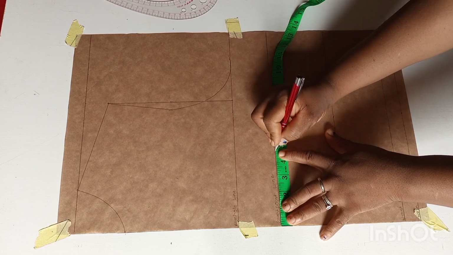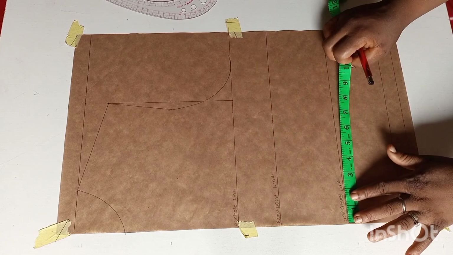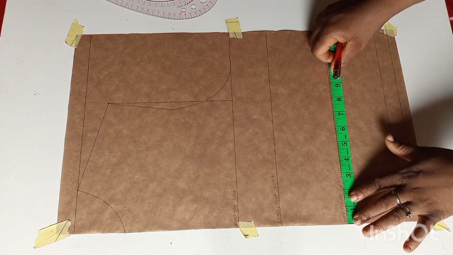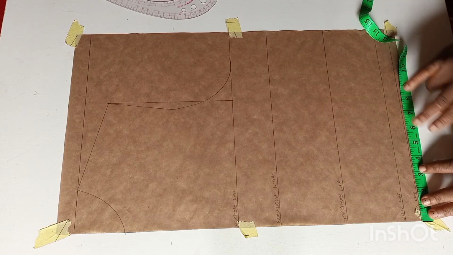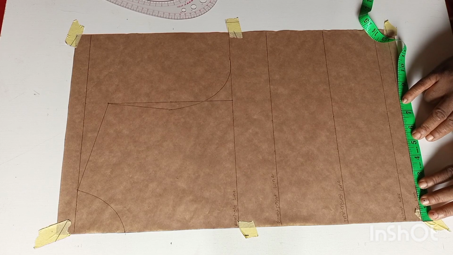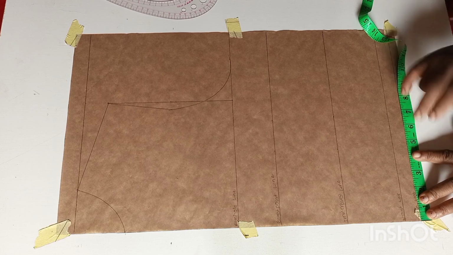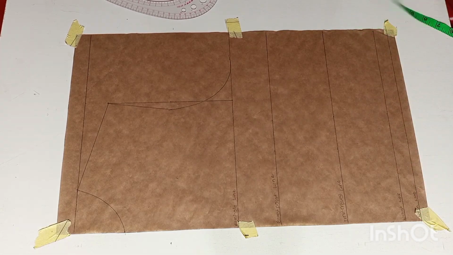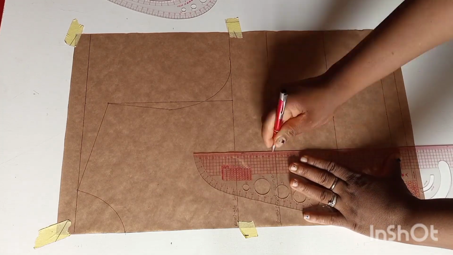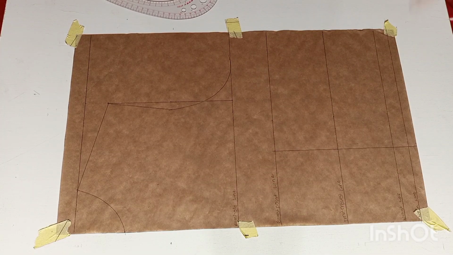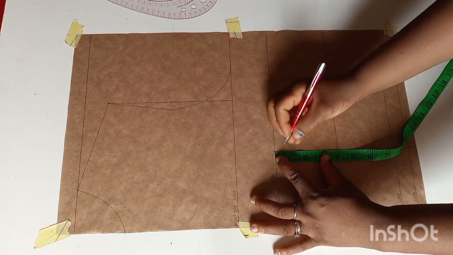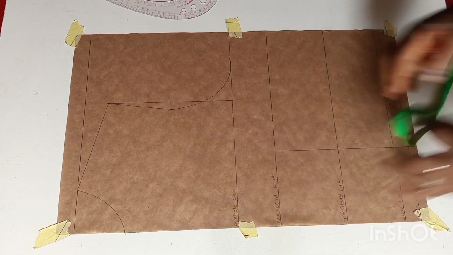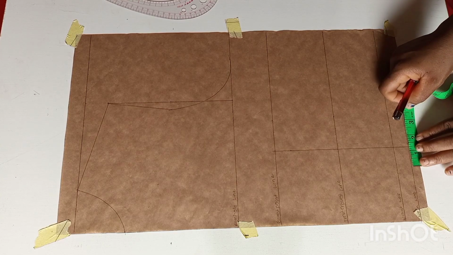So now I'm marking my bust point, that's my nipple to nipple. My nipple to nipple is 9 inches, so I'm marking 4.5 from the bust point down to the waistline. So I'll connect them with a straight line. So I'm going down from my bust point by 1 inch.